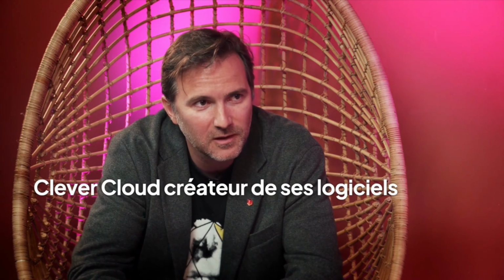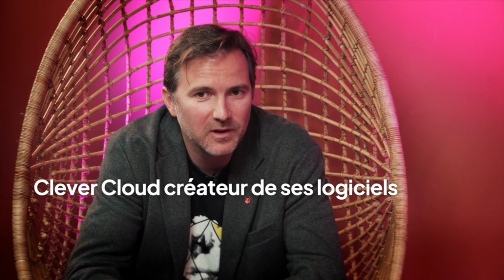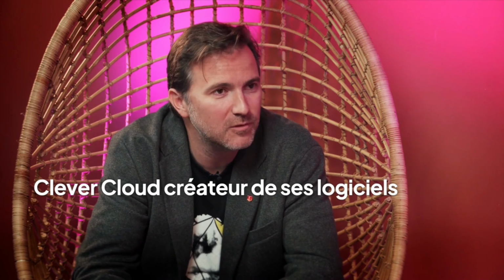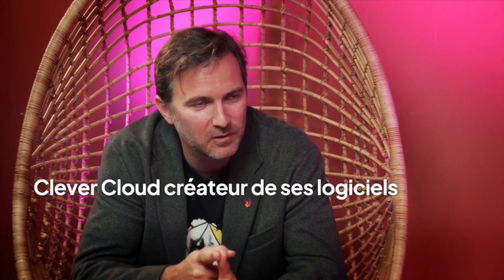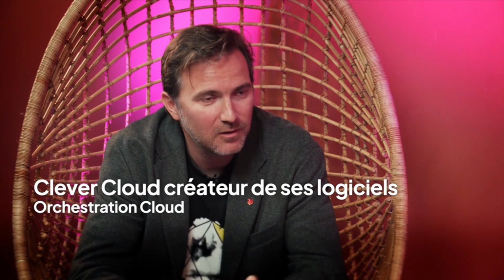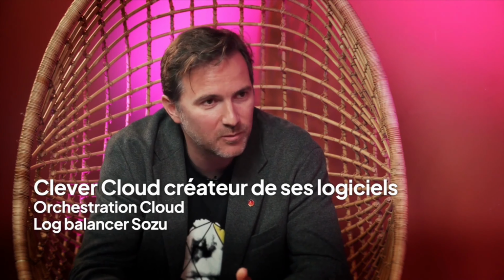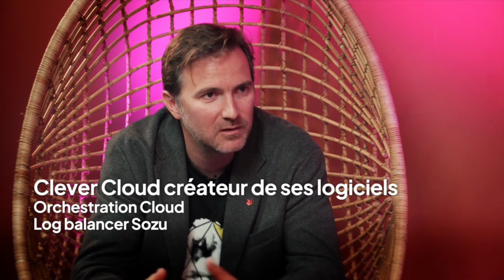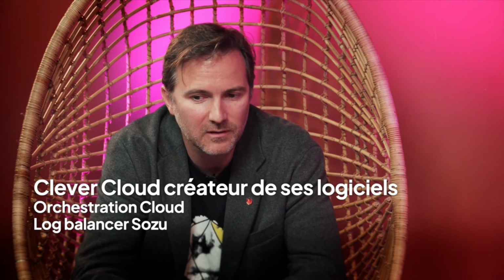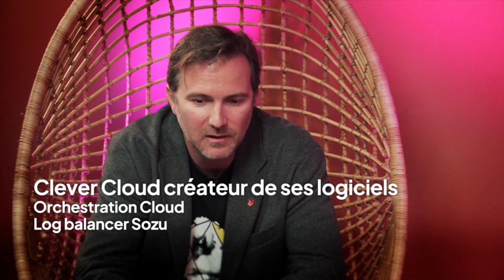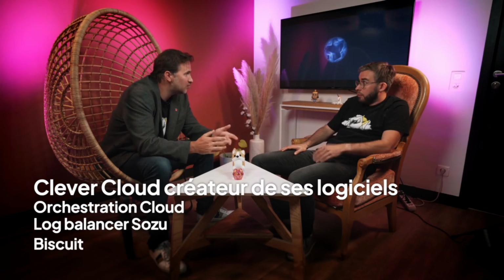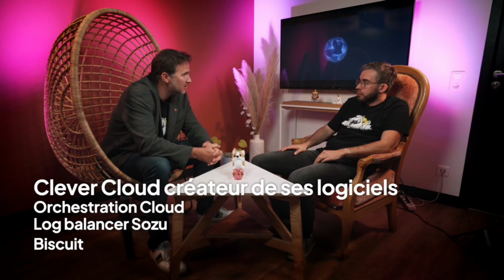What I would add is that Clever Cloud has always been developing its software. Some are saying, you're starting to develop software, but we've always done it. We've written our own cloud orchestrator and our load balancer. We quite like HAProxy, but in terms of dynamic resource management like we do, it's not really that well suited. We created Biscuit, the decentralized authorization crypto token. And the batch of load balancers is Sozu.